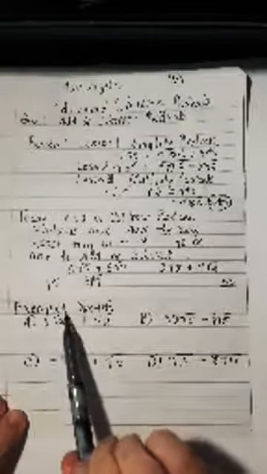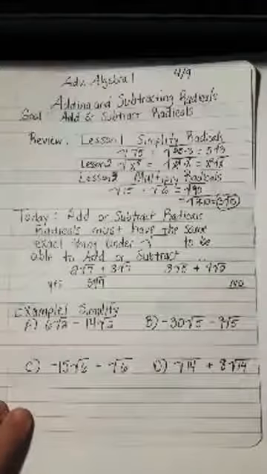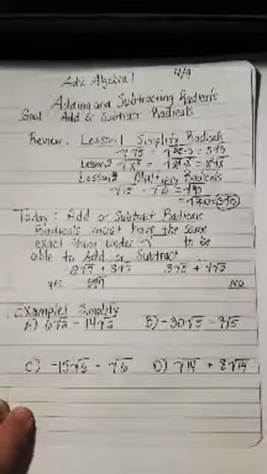Okay, example 1. All of these, if you look at all of these parts, A, B, C, and D, these problems all have the same number in the square root. That, remember, has to be the case to be able to add or subtract these. And once they are the same, then this lesson is super, super easy.